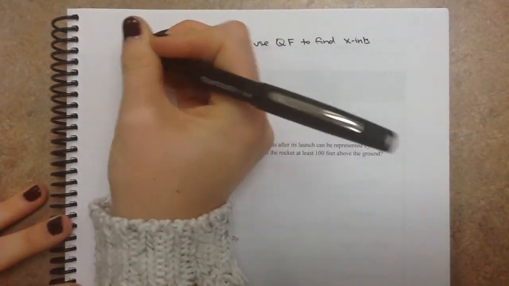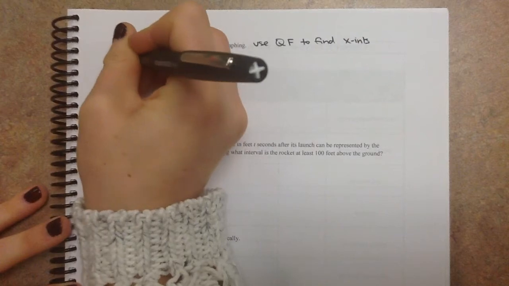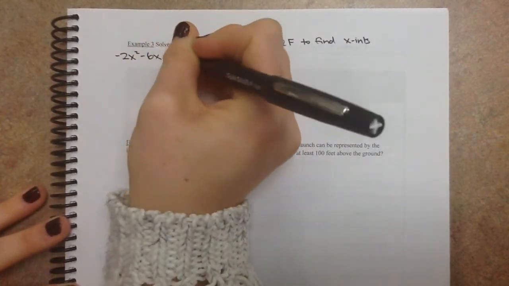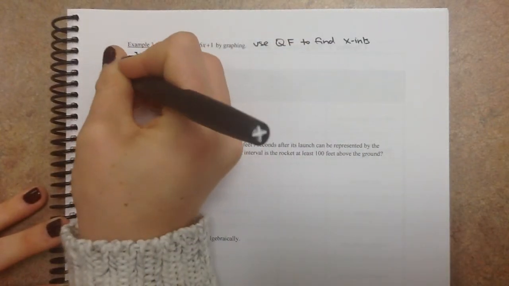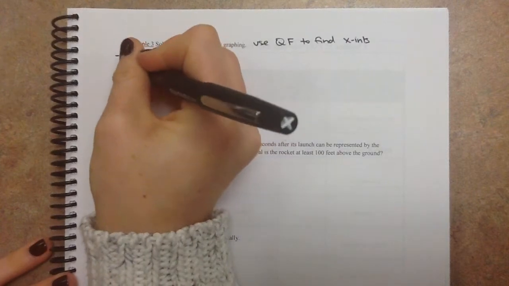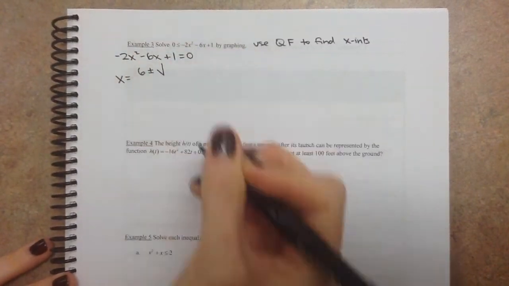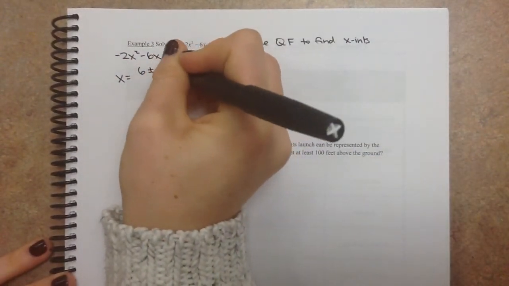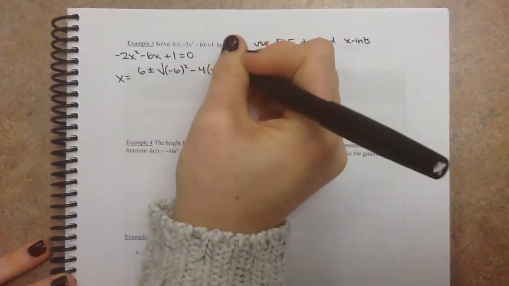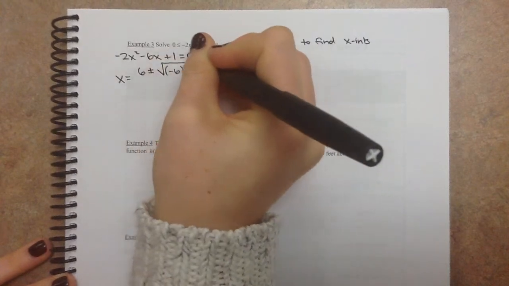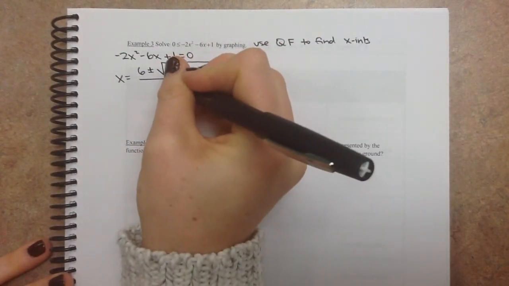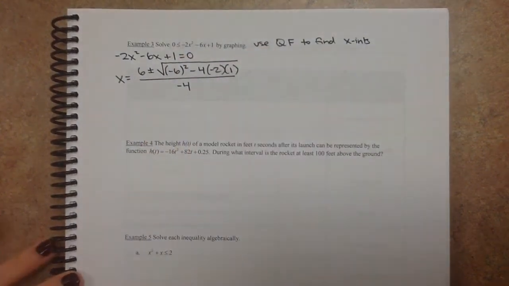Okay, so we want to take the -2x squared minus 6x plus 1 and set that equal to 0. So x equals, first part is negative b, so b is -6. Negative b would be +6 plus or minus the square root of b squared minus 4 times a times c, and then all of that over 2a. So 2 times -2 would be -4.